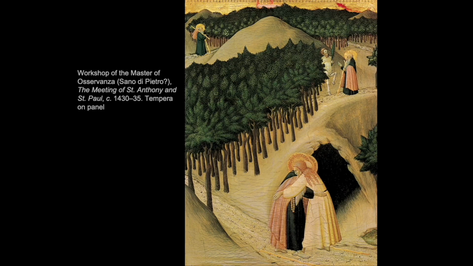Artists often seek to tell a story. This can be in a single painting. Some artists examine the cycles of time. This is a painting from the 1400s. It's from the workshop of the Master of the Osservanza, and it's the meeting of Saint Anthony and Saint Paul. So what we have going on here is this is all taking place over a period of time. We start out up here with St. Anthony setting off on the path. You can see the path coming through the woods here.